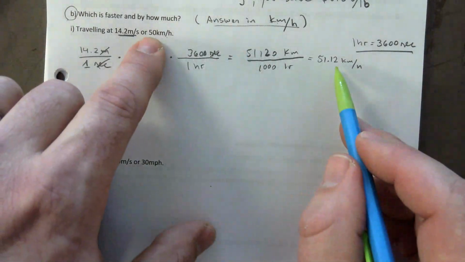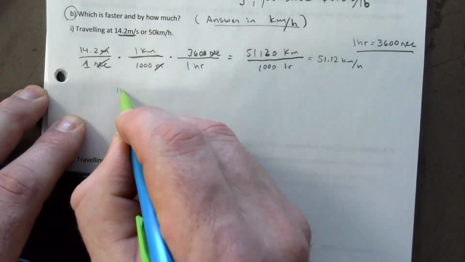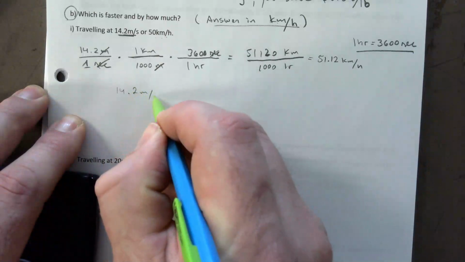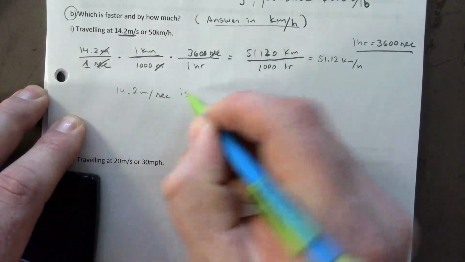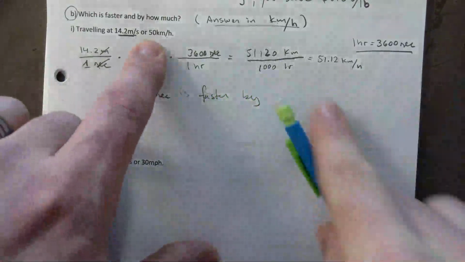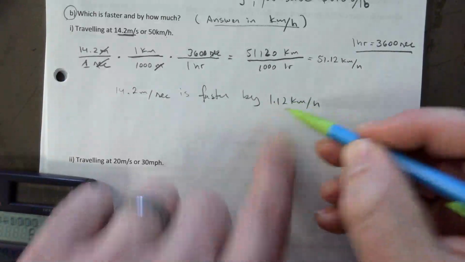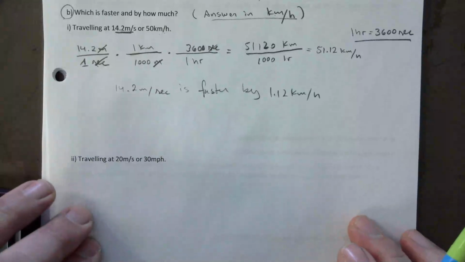And then now that they're both in the same unit, you can say that 14.2 meters per second is faster by, and this is mental math, right? 1.12 kilometers per hour. I know it's weird to have 2 decimals there, but that's just how we roll, okay?